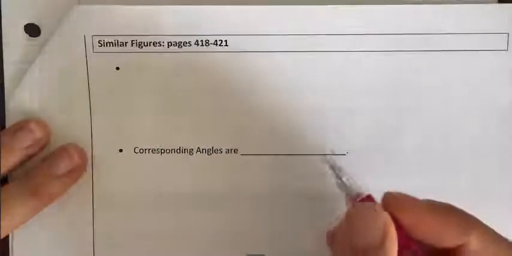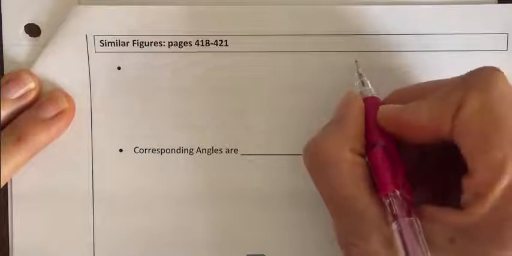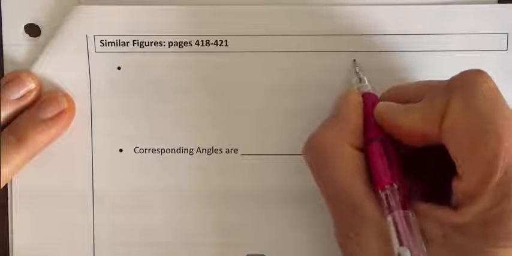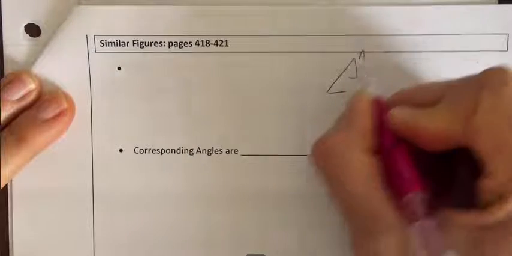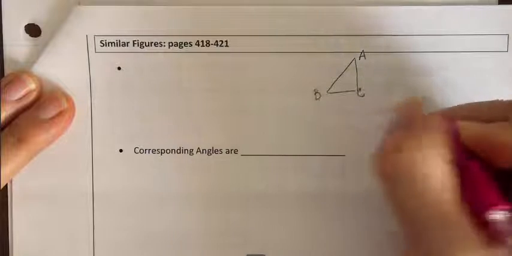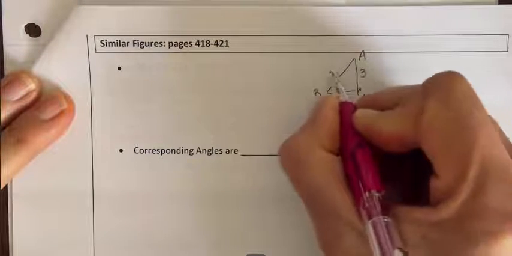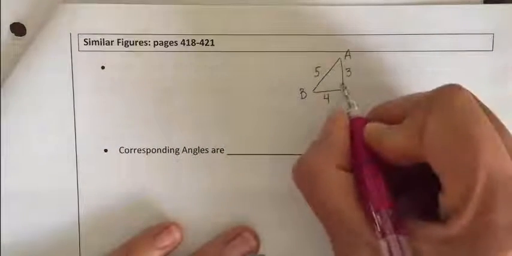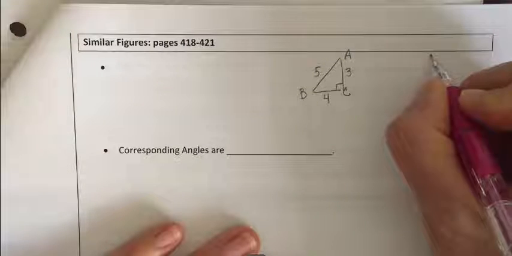All right, so let's start with the similarity statement. And I'm going to go ahead and use two triangles. I think I'll draw them over here. So I'm going to do triangle ABC. And I'll go, how about this side's 3, 4, 5. This is actually a Pythagorean triple triangle. So it ends up forming a right triangle. And then I'm going to do a bigger one.